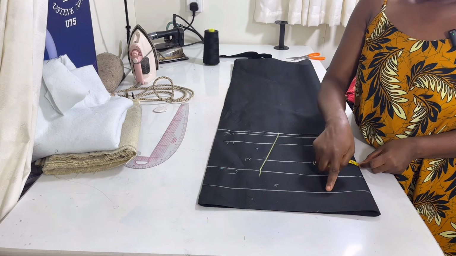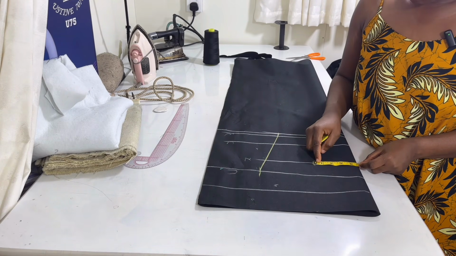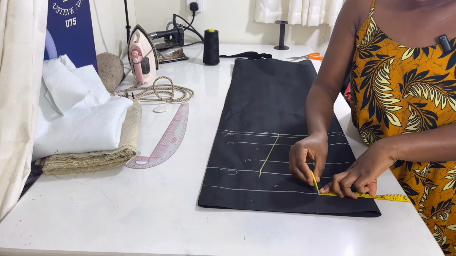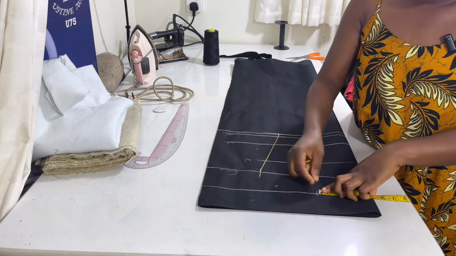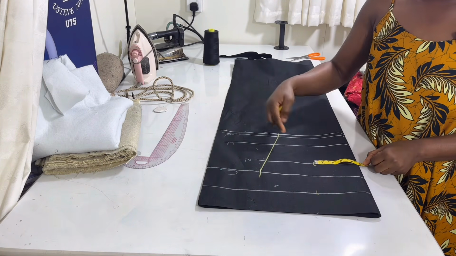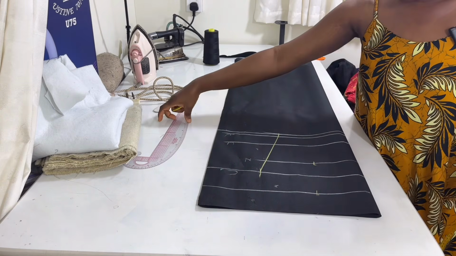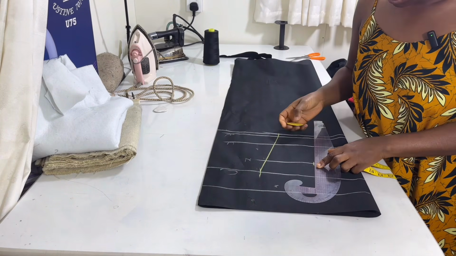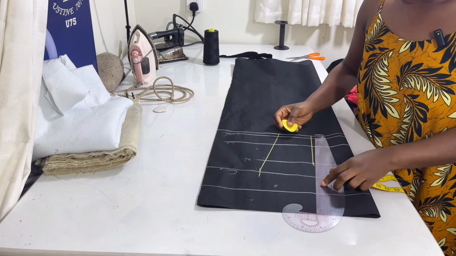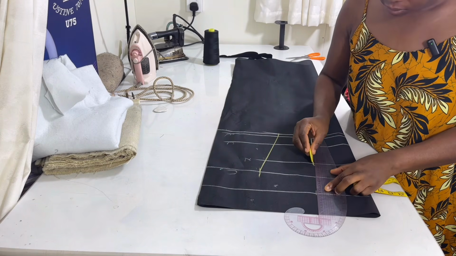I'll put it at the upper part. So 4.5 plus half, that will be 5. At this upper part, I'm going to put 5. Then come back to this nipple to nipple and roll it all the way down, straight down. Then you connect it this way.